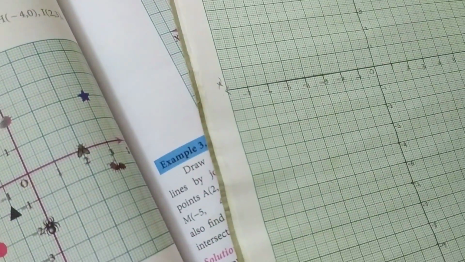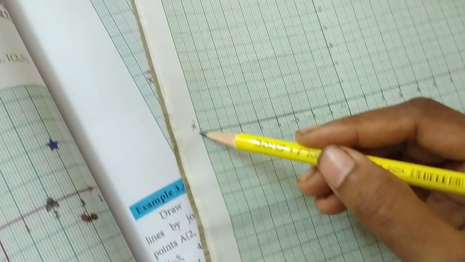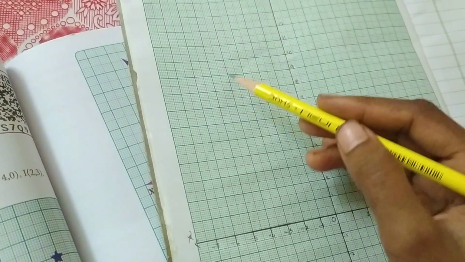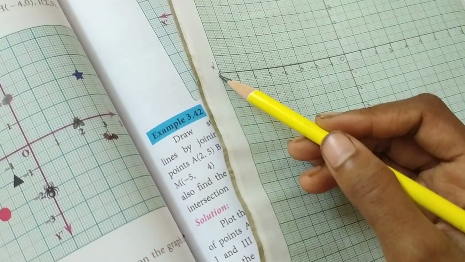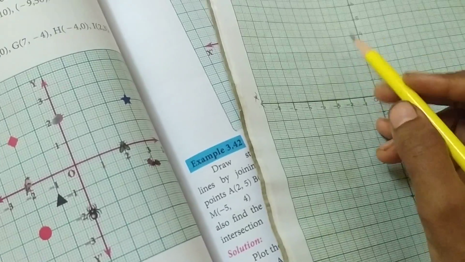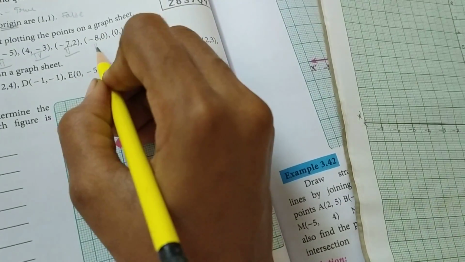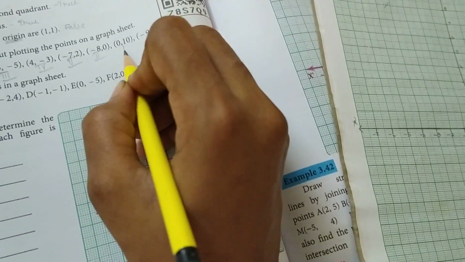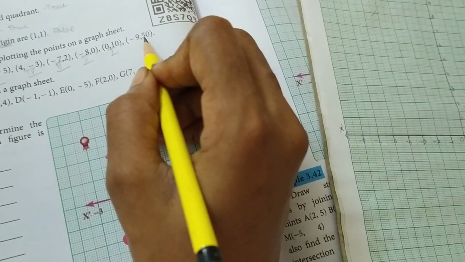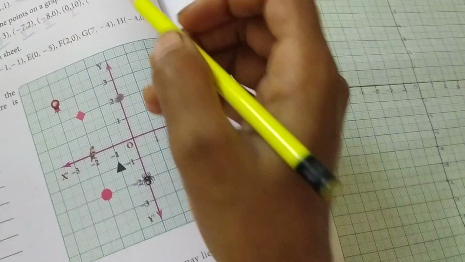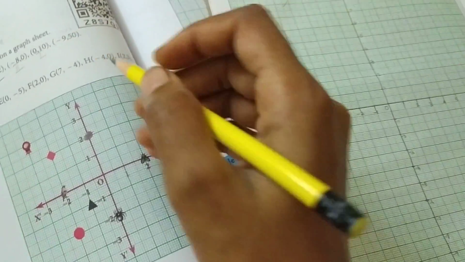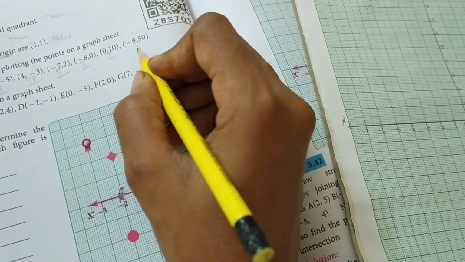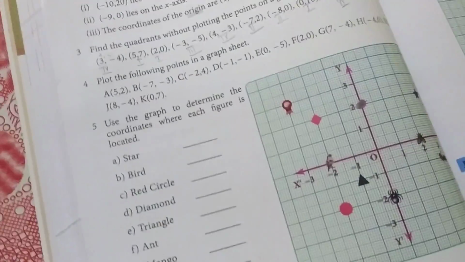Minus 7, 2. Which quadrant? x is minus and y is positive, so that's the second quadrant. Minus 8, 0. So x is negative, y is positive, with 0, which quadrant? Obviously second. 0, 10, both positive, so first quadrant. Minus 9, 50. Here minus, plus. Where is it? Minus, plus, obviously second quadrant. That's it. Okay.